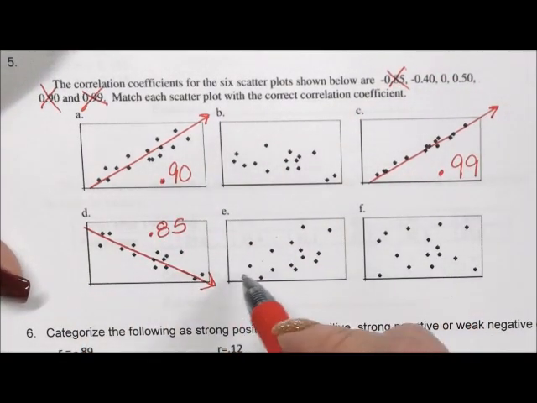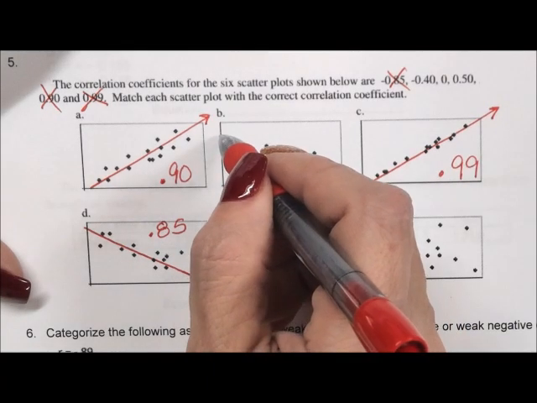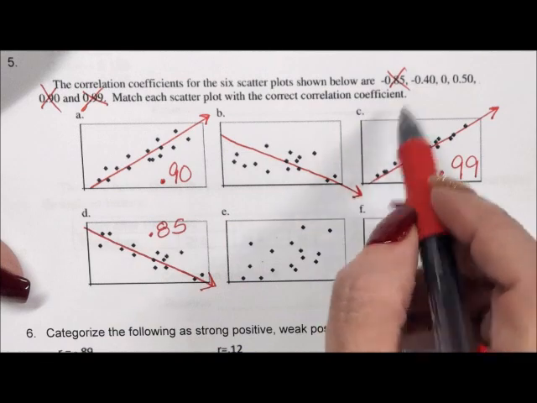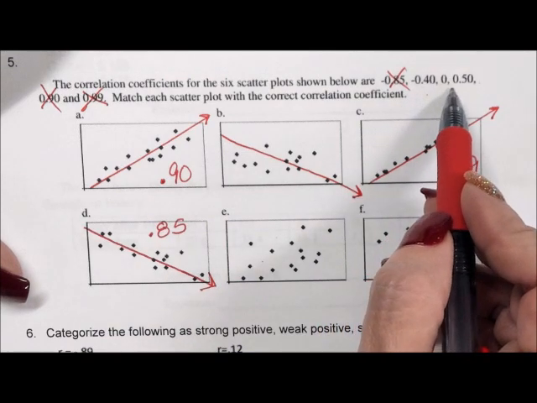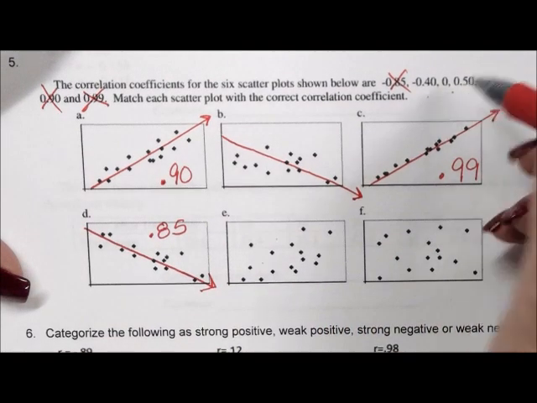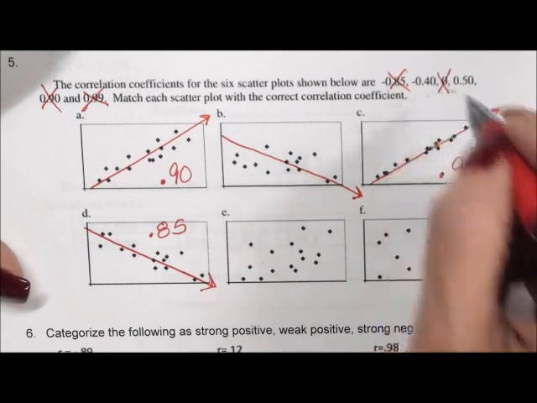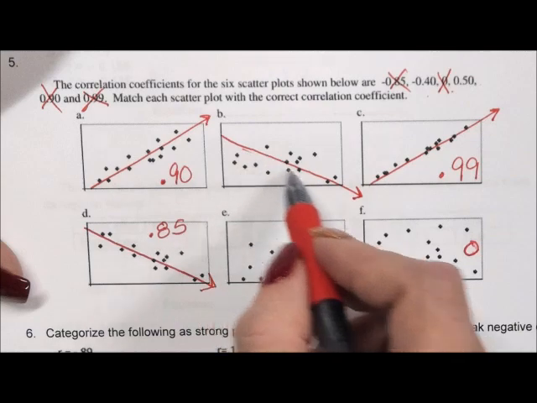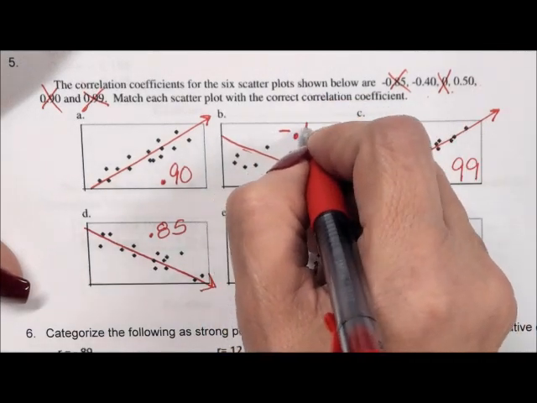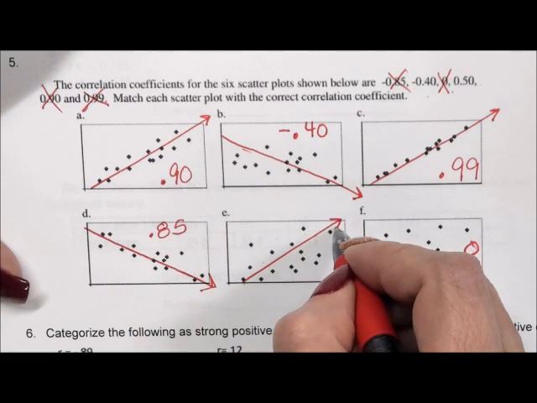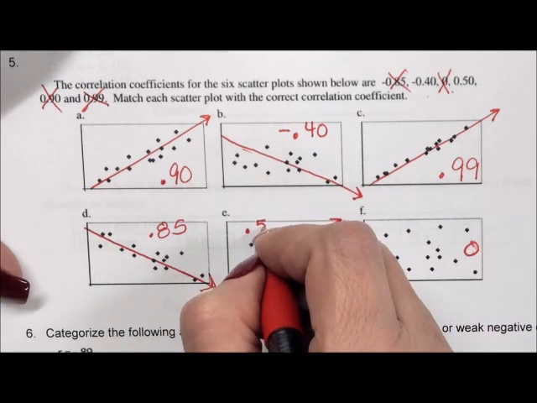Let's see, this one's kind of going down as well. I have 0 correlation. You know what, I'm going to say this one's probably 0. And this one right here is going down, so I'm going to say this one is negative 0.40. This one, I would probably say it goes up. This one would be positive 0.50.